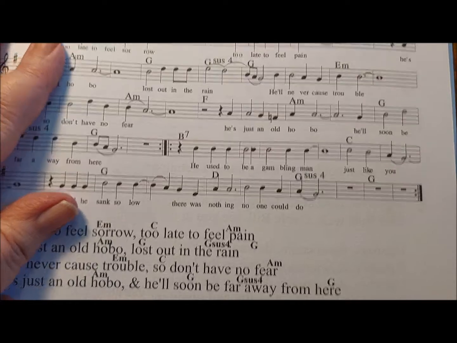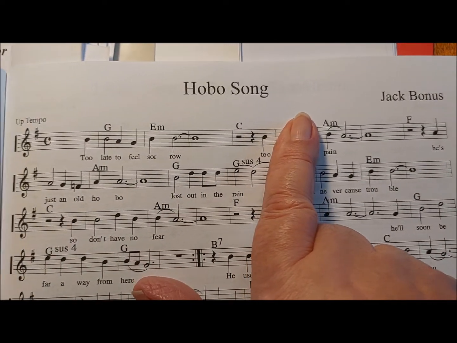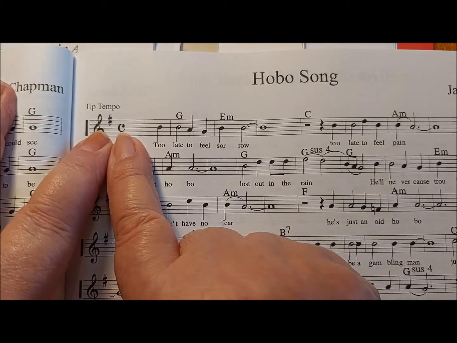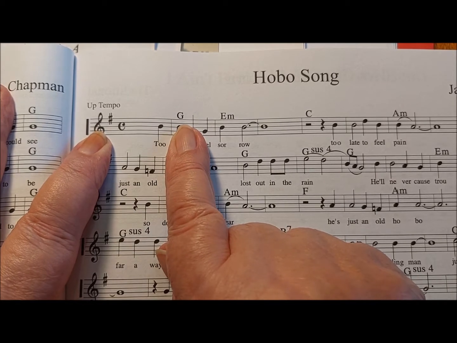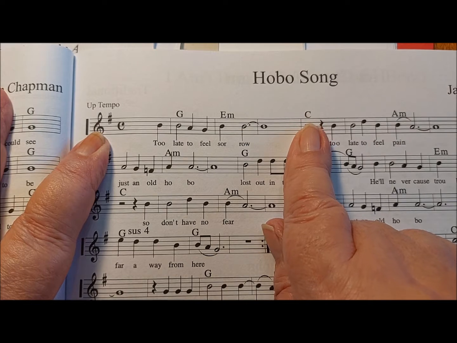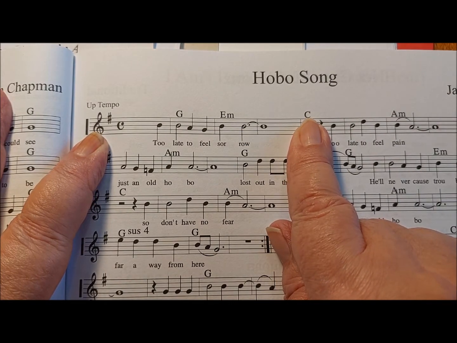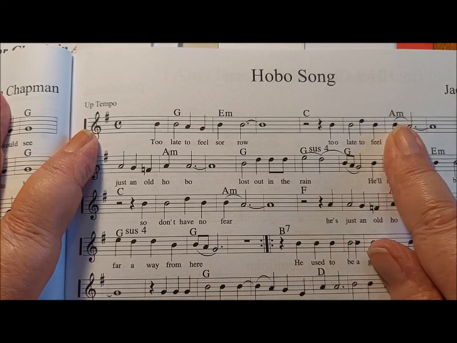Okay, so we take this hobo song. I've never heard of it before. But it says we're in the key of G. And we start on a G. But then you see we go into E minor. Then C, which is a full chord, a major chord. Then we go to a minor chord, which is A minor.